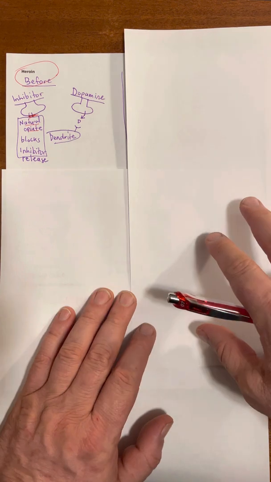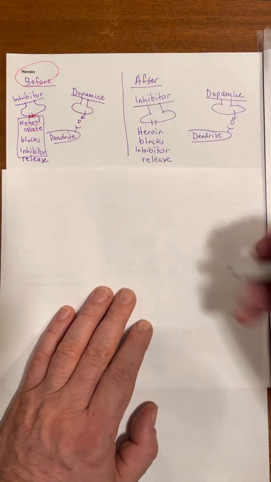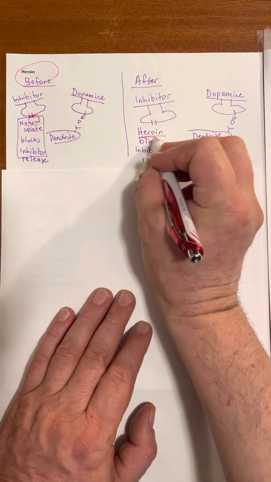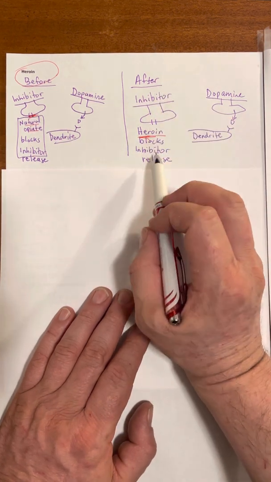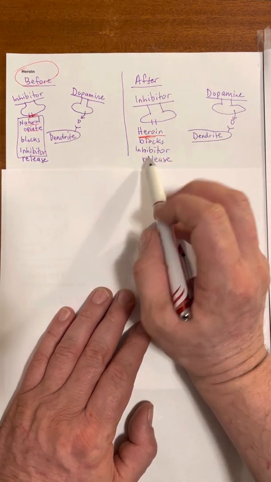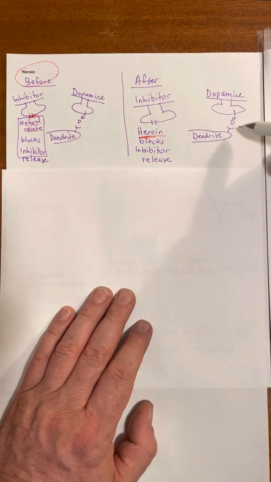Now what's going to happen after they have ingested the heroin? Well, the heroin is going to act like a blocker at that inhibitor. It's going to block inhibitor release, and that is what's going to also allow the dopamine to continue to stimulate the dendritic receptor.